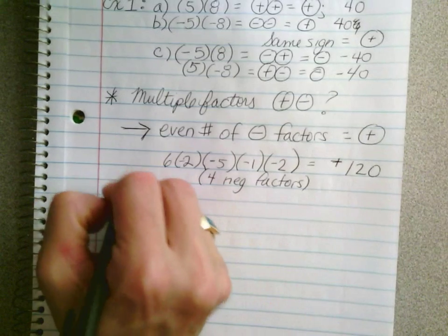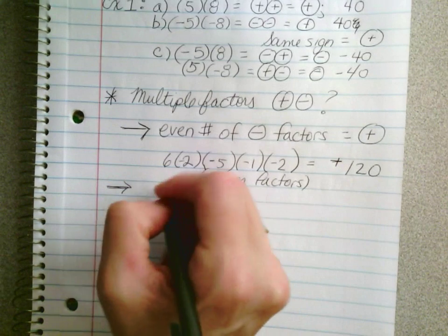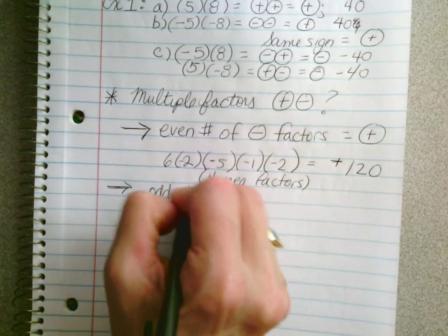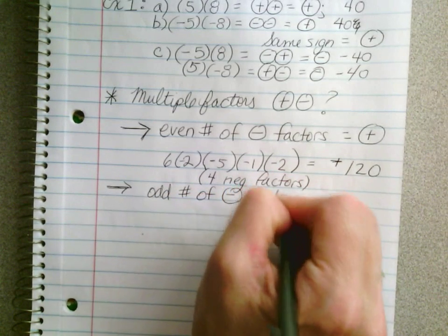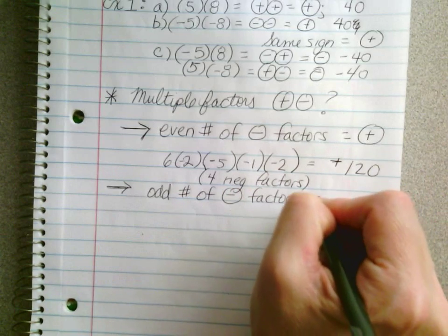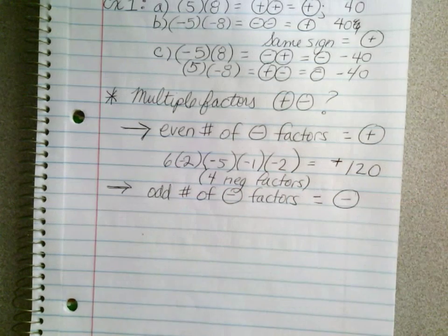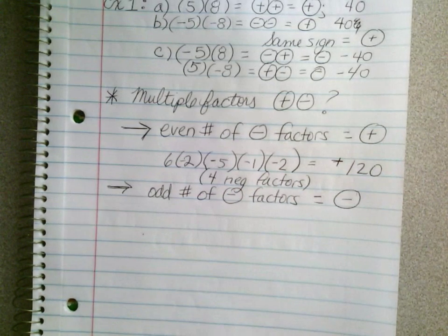In contrast, I'm sure you can handle an odd number of negative factors. The result will be a negative.